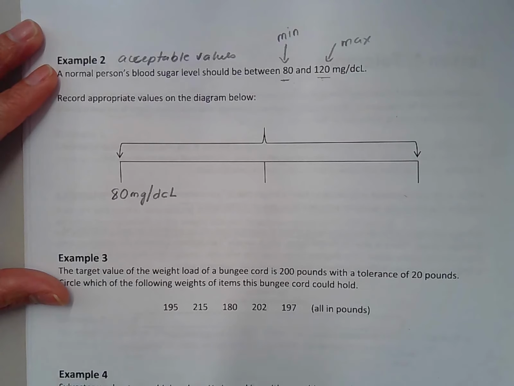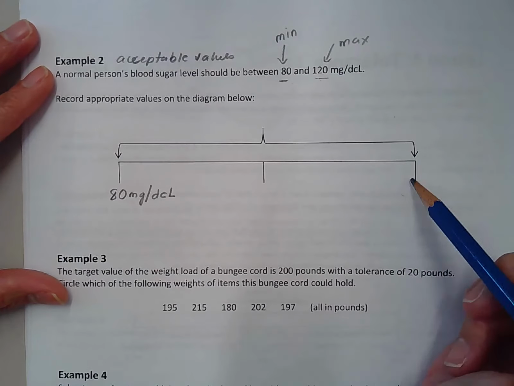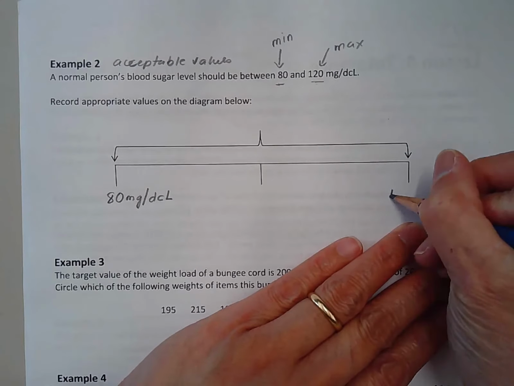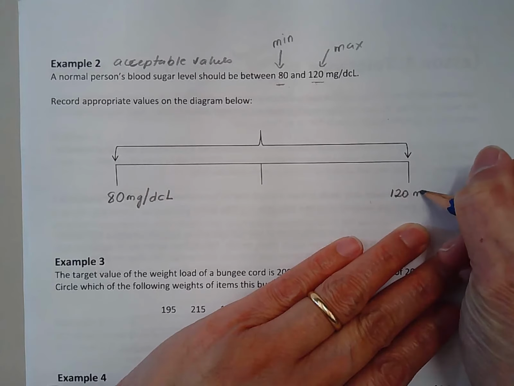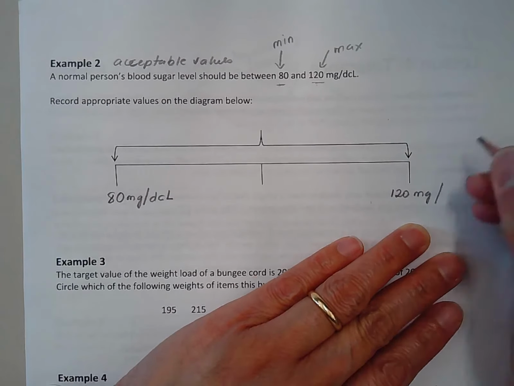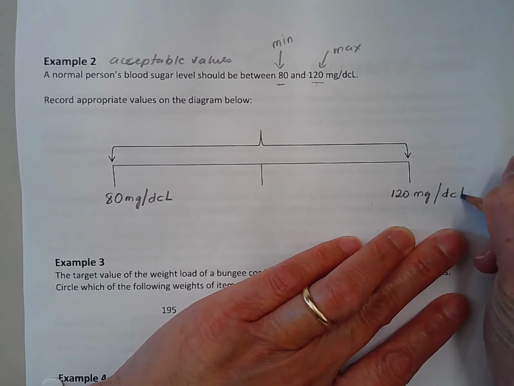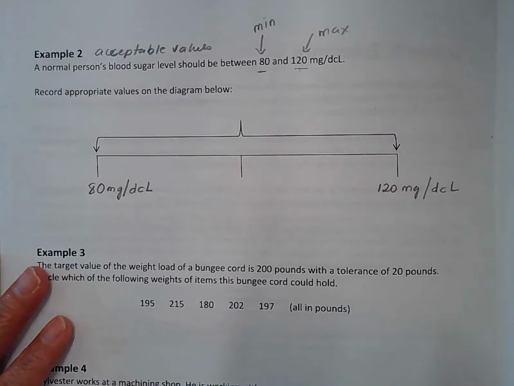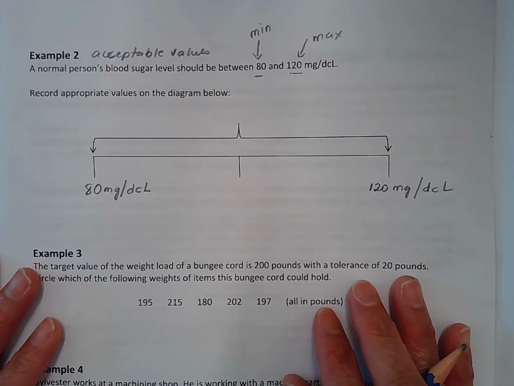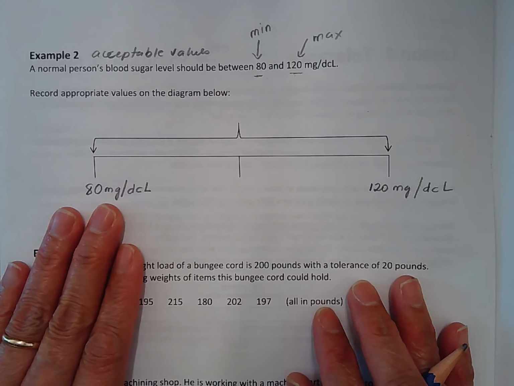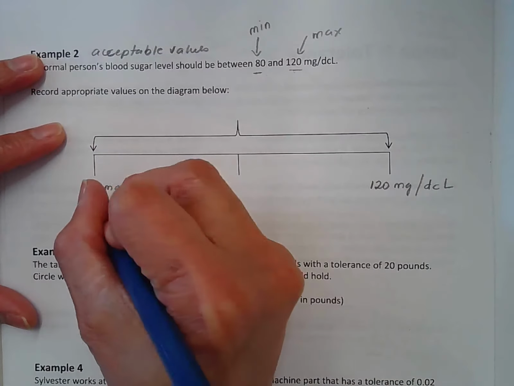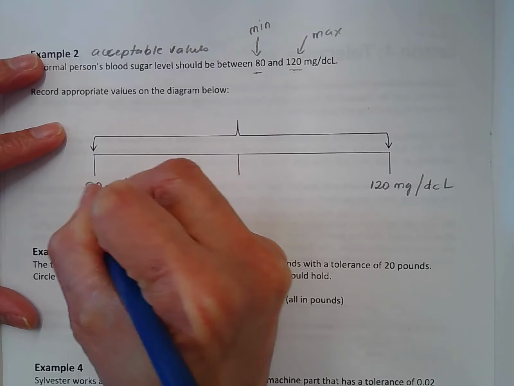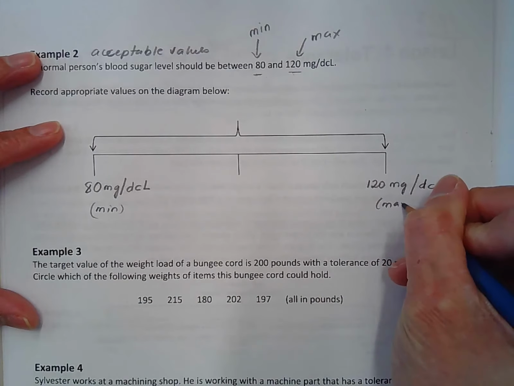And then the maximum would be over here, 120 milligram per deciliter. So we have a minimum and a maximum.